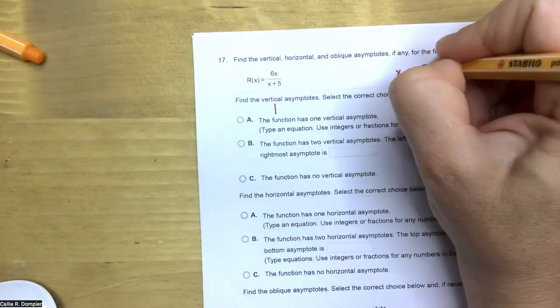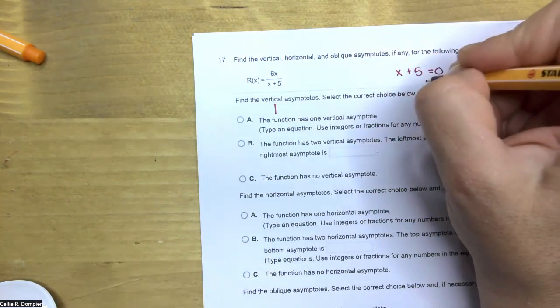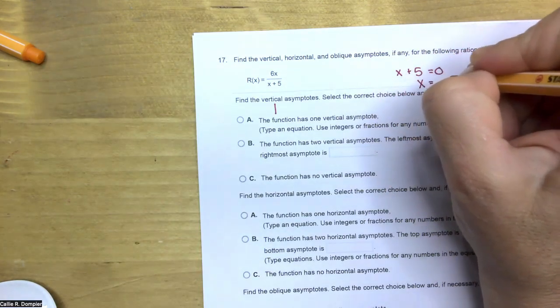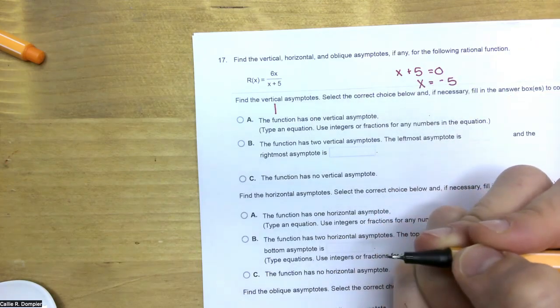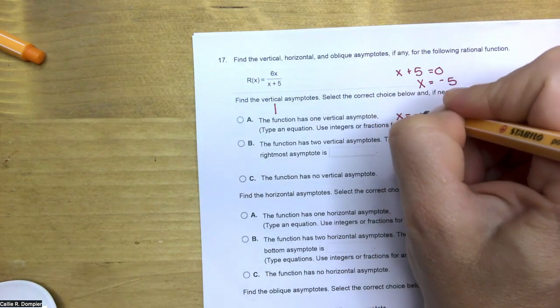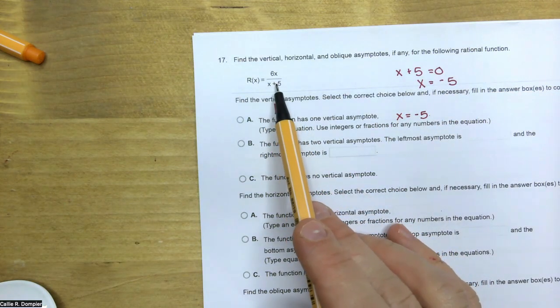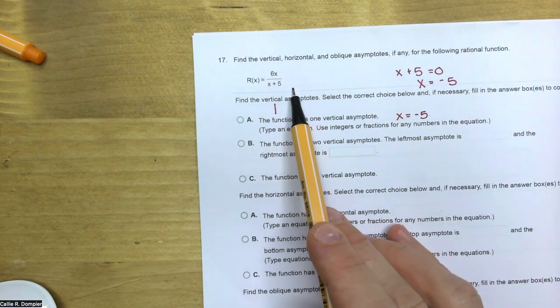So when x plus 5 equals 0, what is x? So we're going to solve for x. We're going to subtract 5 from both sides, and we're going to say x equals negative 5 as our vertical asymptote. Because negative 5 plus 5 is 0, so that is a place the graph cannot exist.